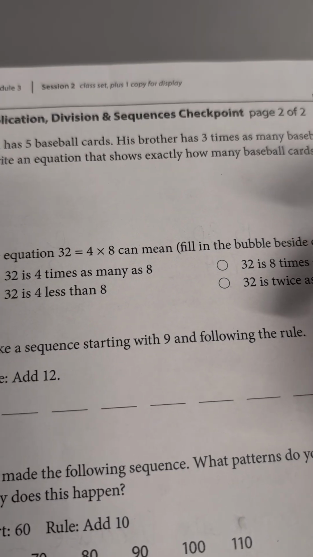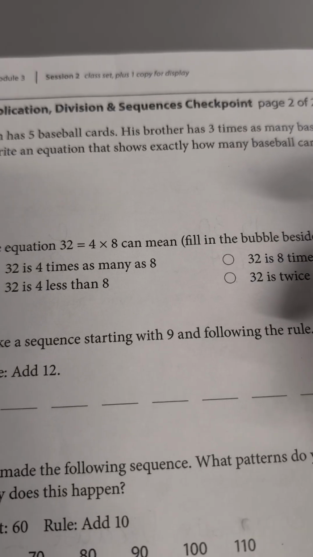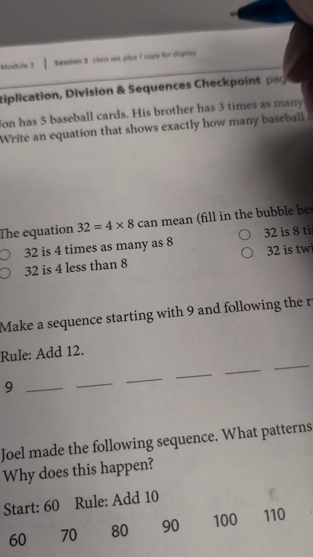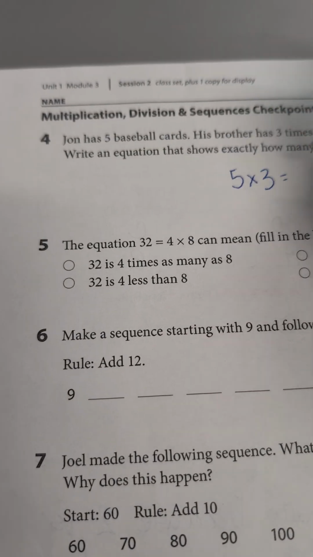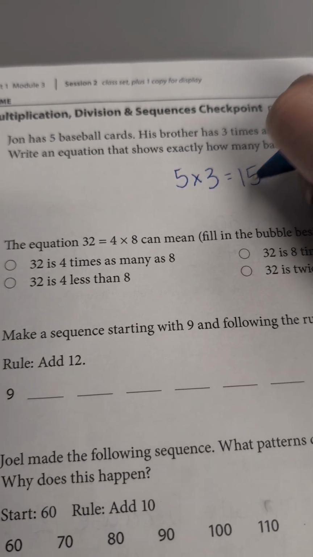John had 5 baseball cards on number 4. His brother has 3 times as many baseball cards. So you're starting with 5. You have 3 times that amount. So we're getting 15 cards.